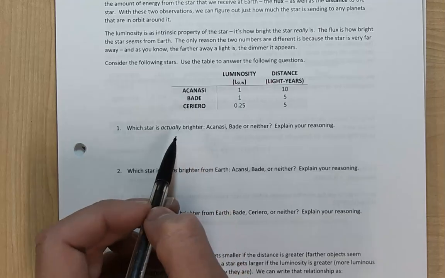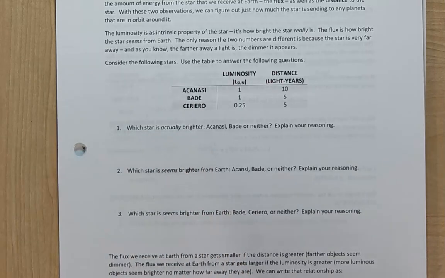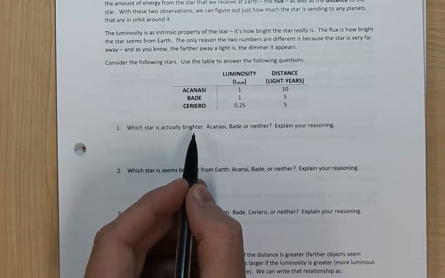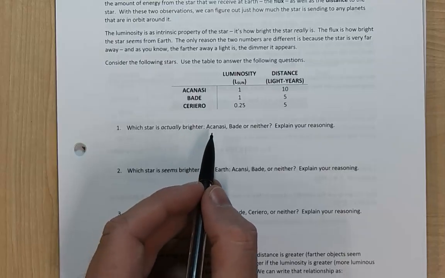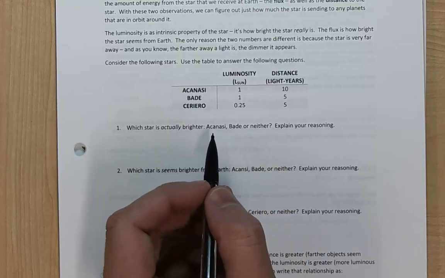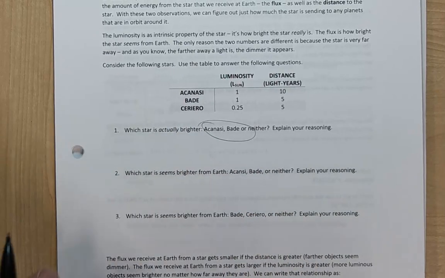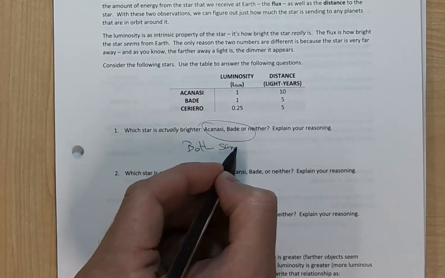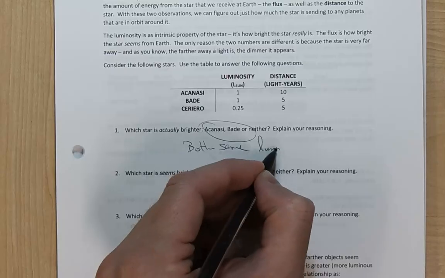Well, when you're talking about how bright a star actually is, you're talking about how much light it really gives off. And that's where you're talking about luminosity. So what the question's asking is, which star has the highest luminosity? Is it Akanasi, Bada, or neither? And the answer is both, right? They both have the same luminosity.